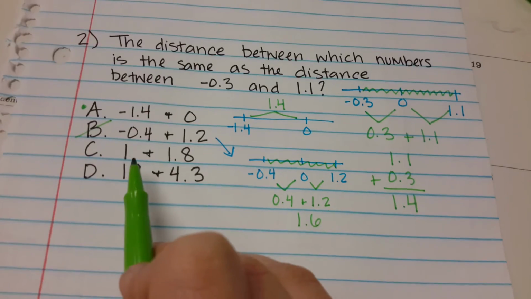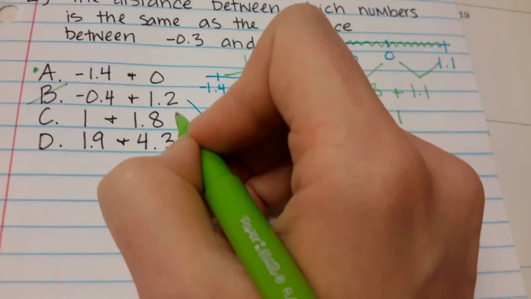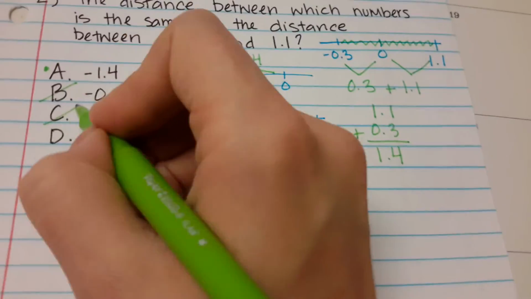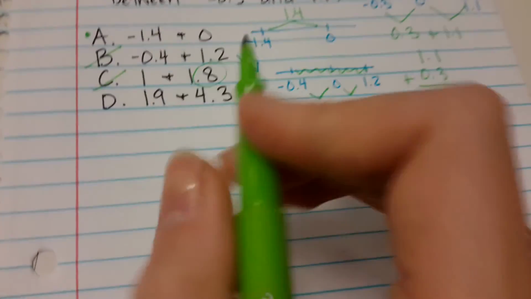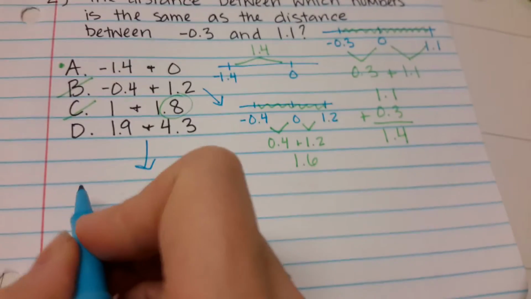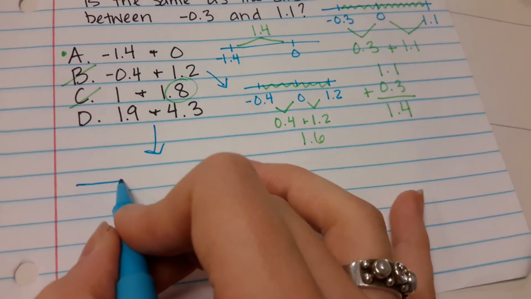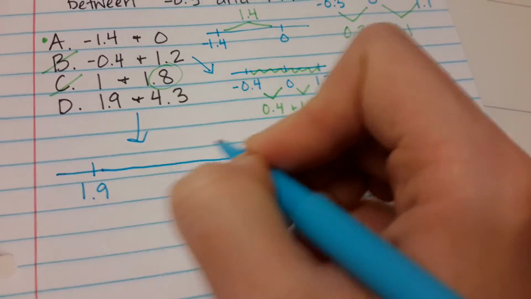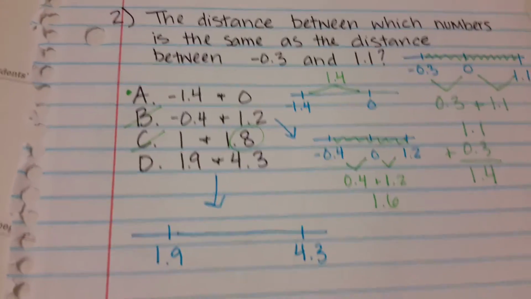This one, we're just going from 1 to 1 8/10. So our distance is going to be 8/10, which is not equal. Next, 1 9/10 to 4 3/10. Let's go ahead and draw that one. These are both positive numbers. So we have 1 9/10 to 4 3/10.